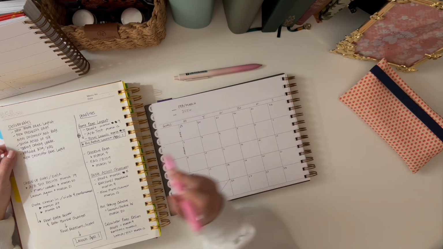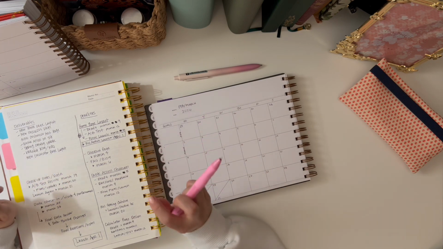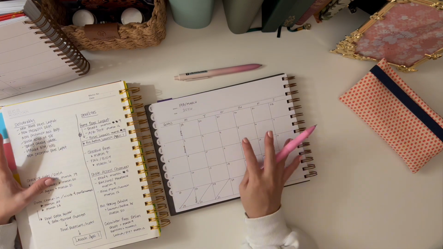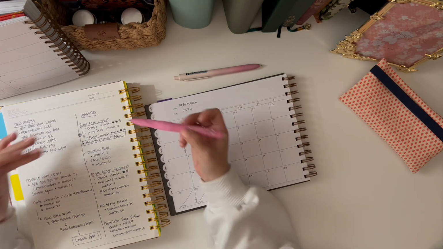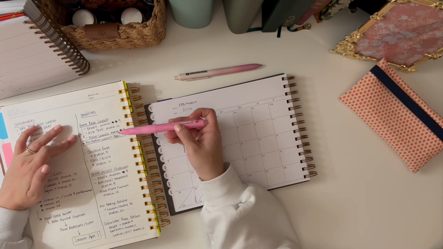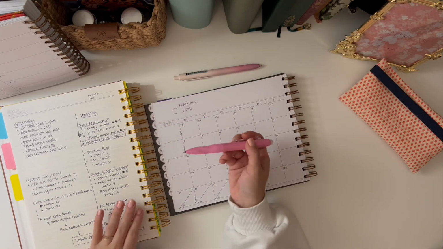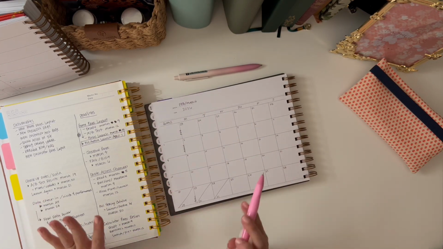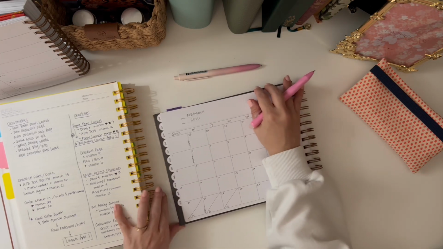But anyway, so I'm going to first go in with my deadlines. So the first thing after I have my calendar set up, I really want to go in and mark my deadlines, because that is what everything else revolves around. And so I'm going to go through my deadline list first and make sure that that is where I'm going to be making those notes.